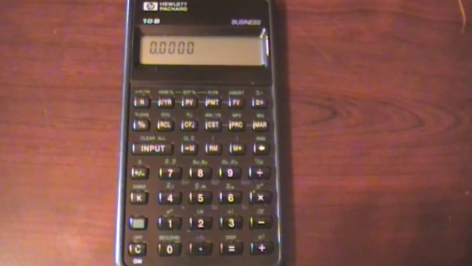Now the other factory setting on the calculator is the number of compounding periods per year, and the default setting is set to 12. I would recommend changing that to 1, and as we get into compounding more frequently than annually, we'll change the number of periods and the interest rate.